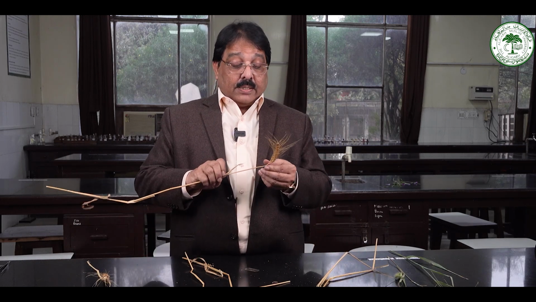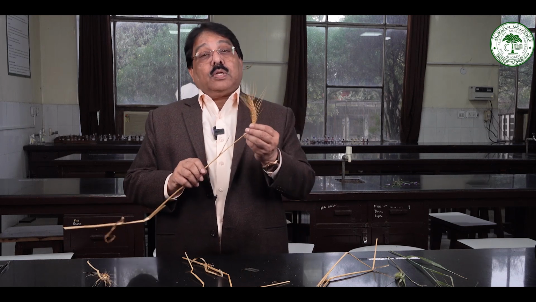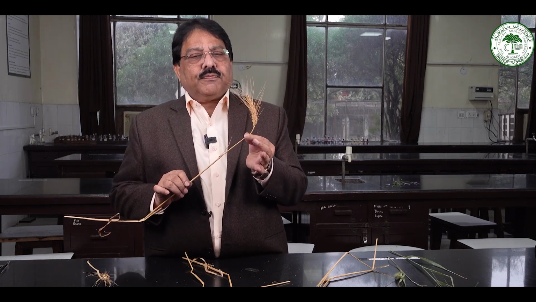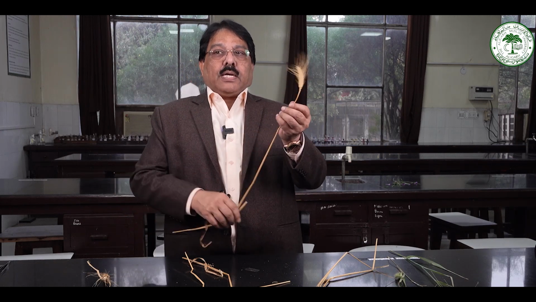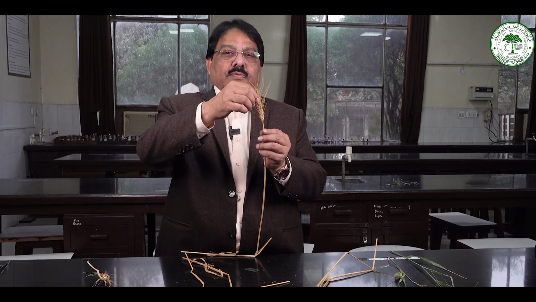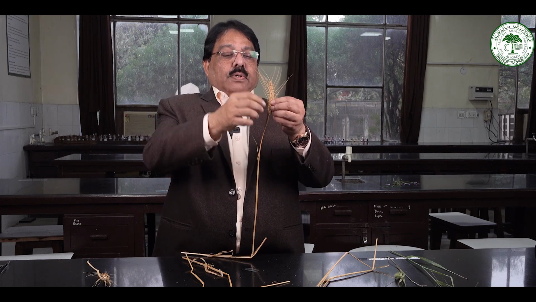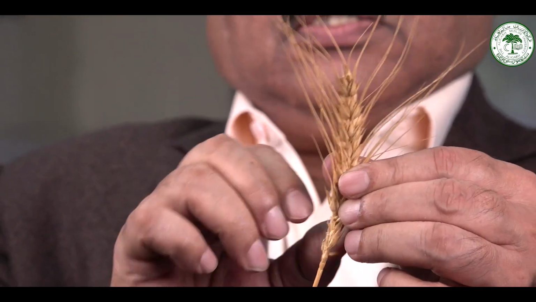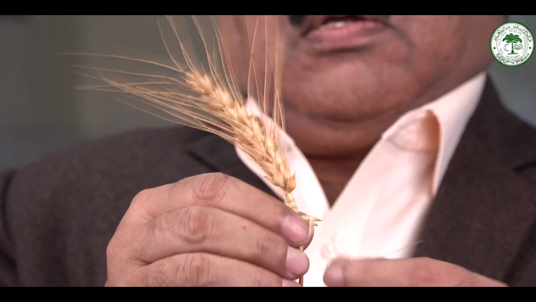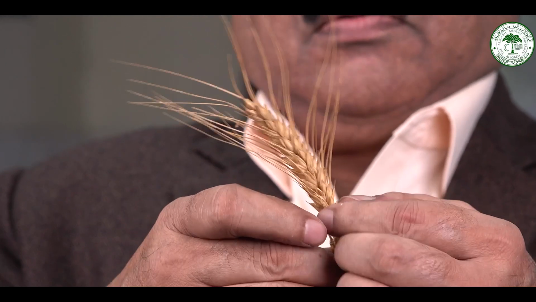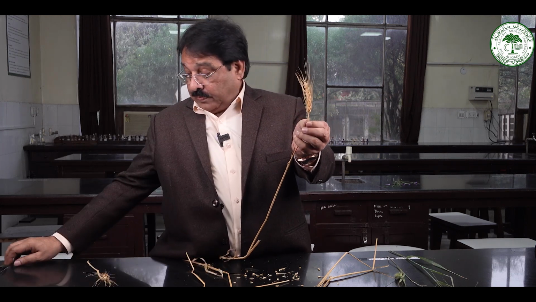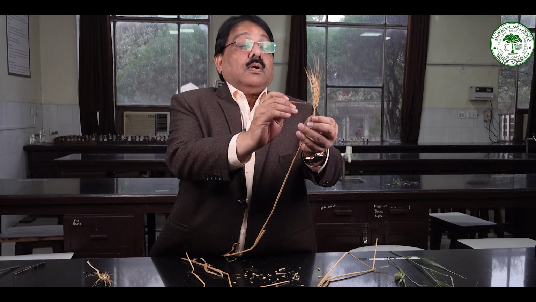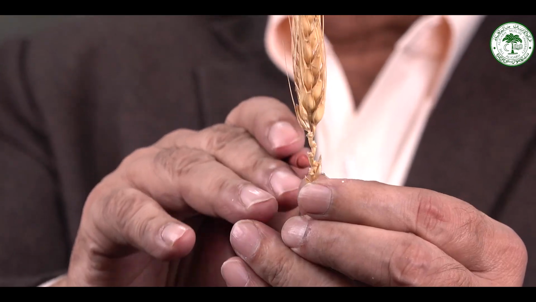Another character to identify the family is the characteristic feature of the inflorescence, that is a spike of spikelets. Why am I saying a spike of spikelets? If we remove this, there is a zigzag rachis.